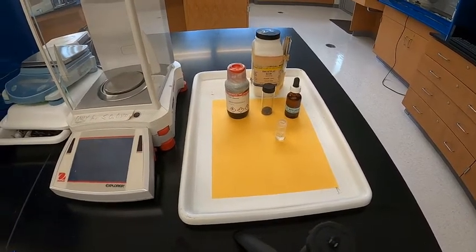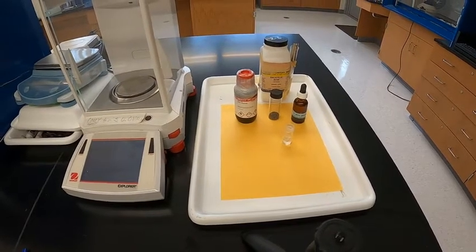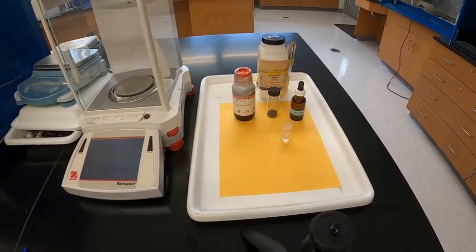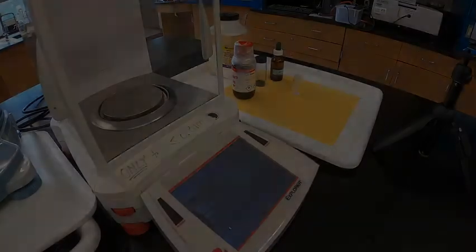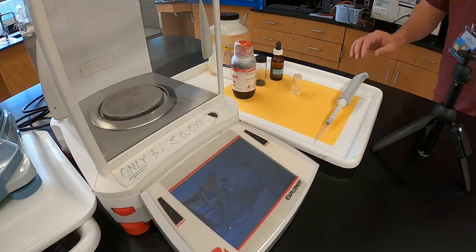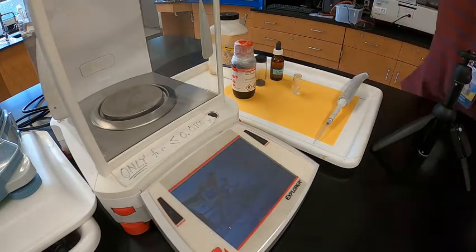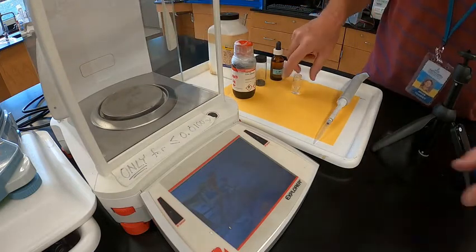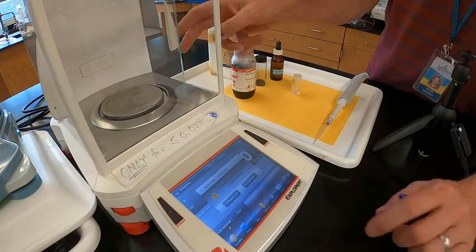Next we'll start the massing and the other reactants and then start the reaction. Now we're ready to add the reactants, and the first step is to mass the empty vial. I'm turning on my balance to make sure it's reading 0.